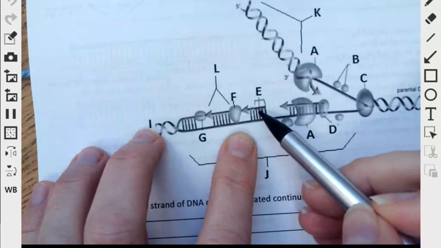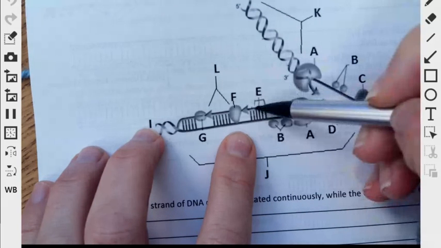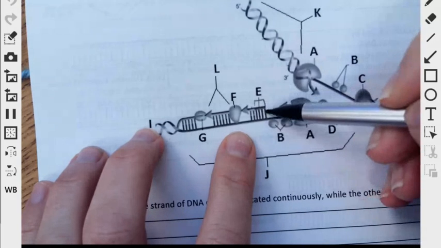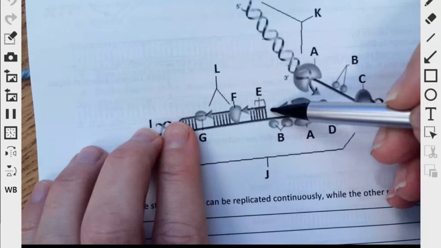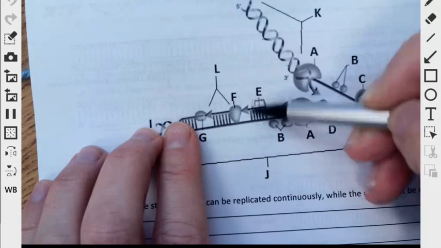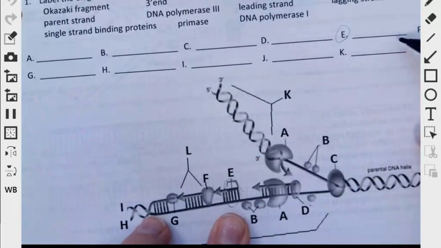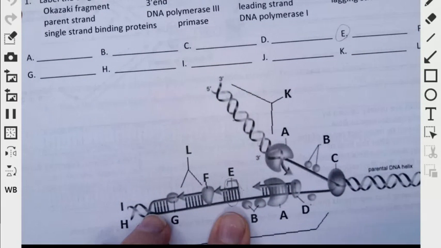Okay, because it's trying to show you that these 4 nucleotides here are different from the rest because those are RNA nucleotides. So this section right here, labeled E, is the primer. The primer has to get put on by RNA primase.